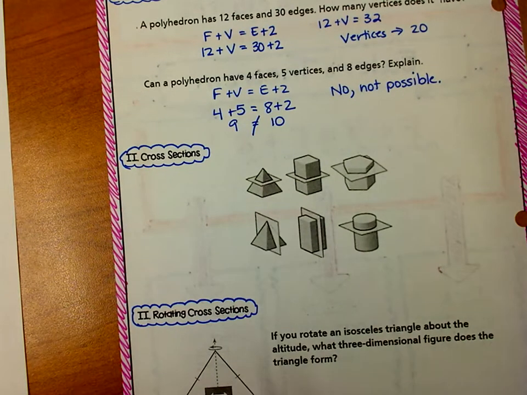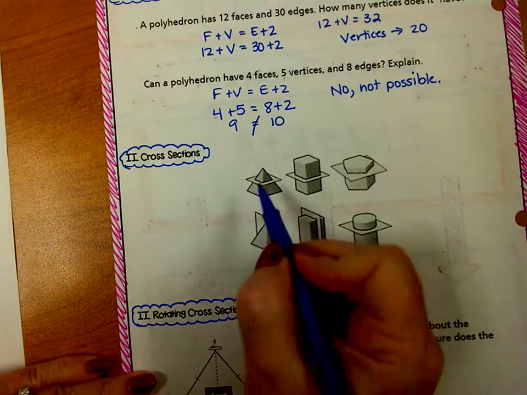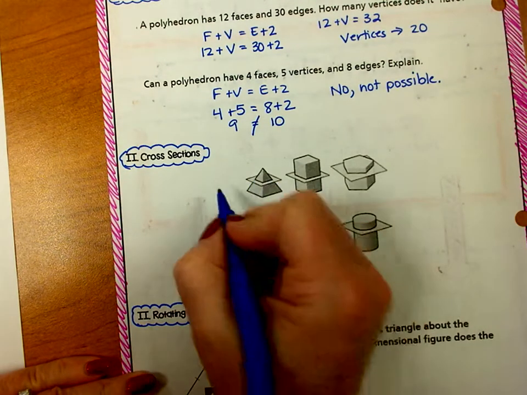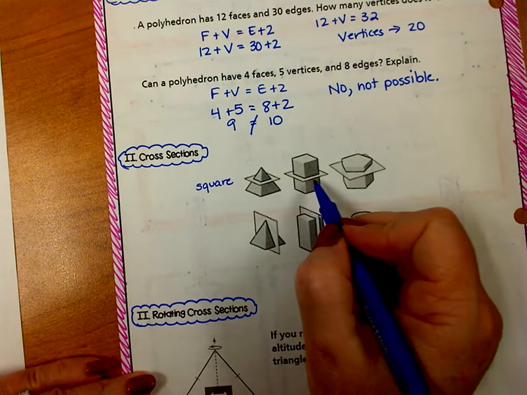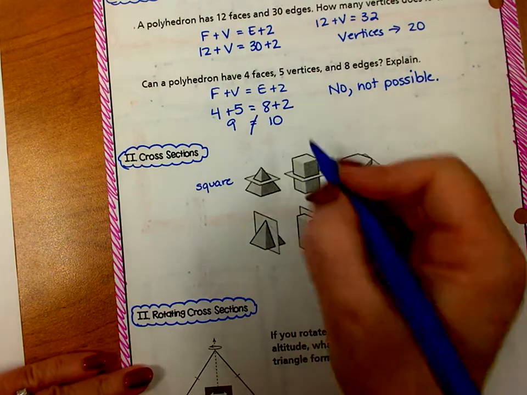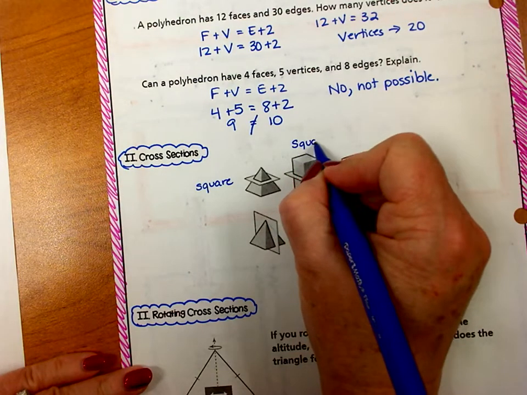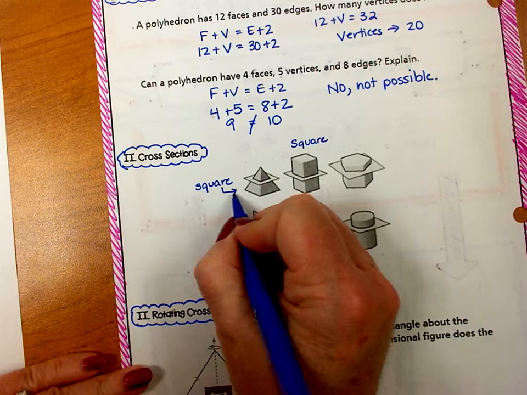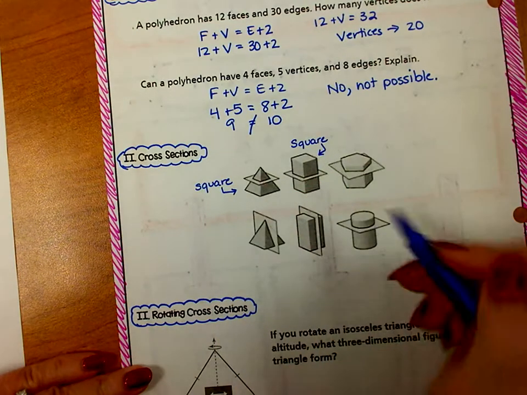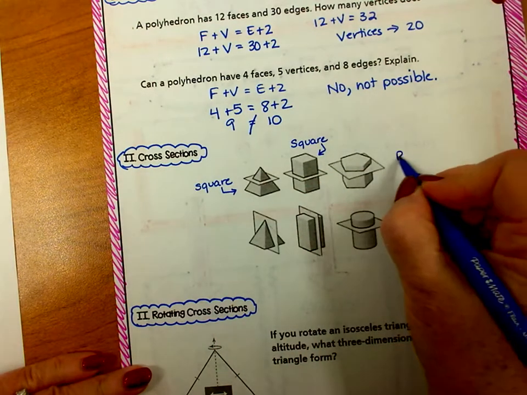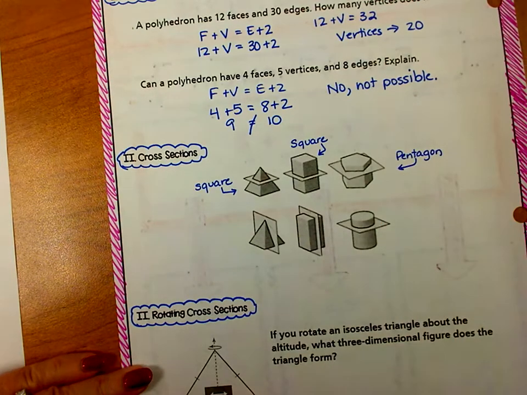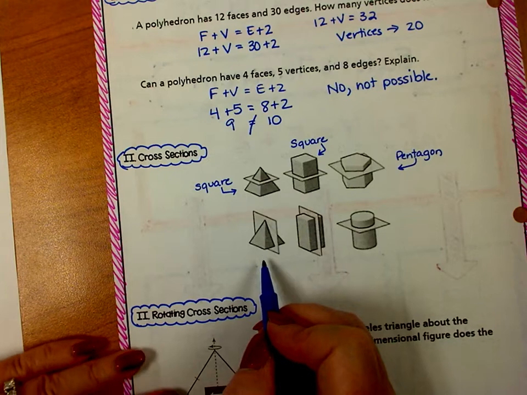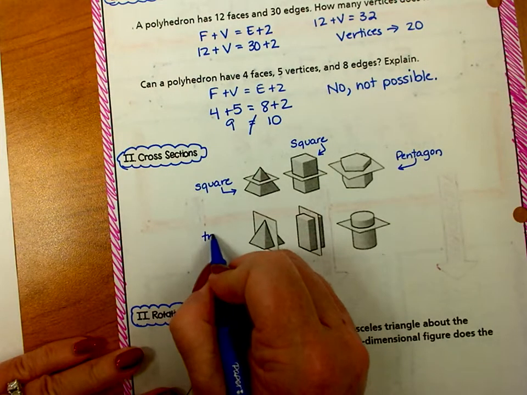Okay, hopefully you have written down the answers, so let's take a look. So this one right here is going to be a square. This one right here is also going to be a square. And this one right here is a pentagon. Right here, this one is going to be a triangle.